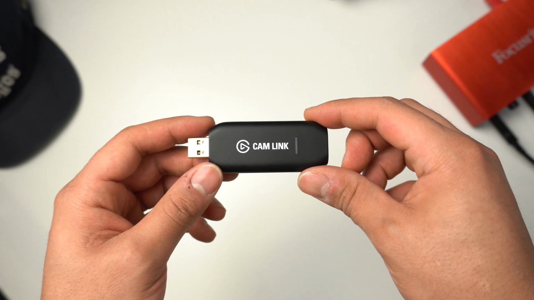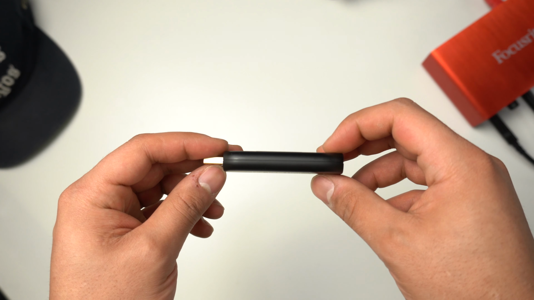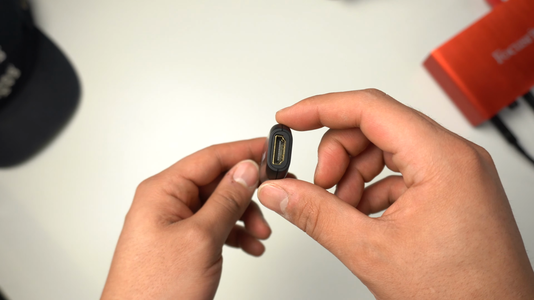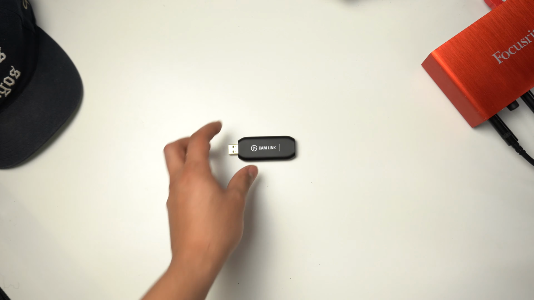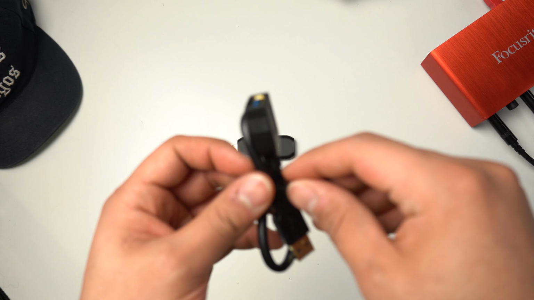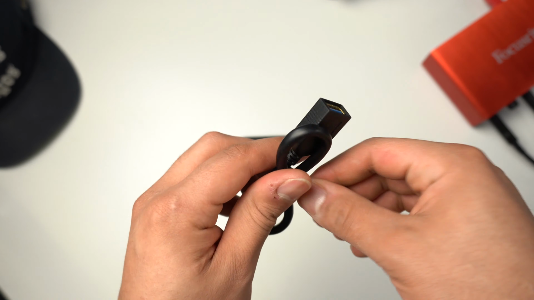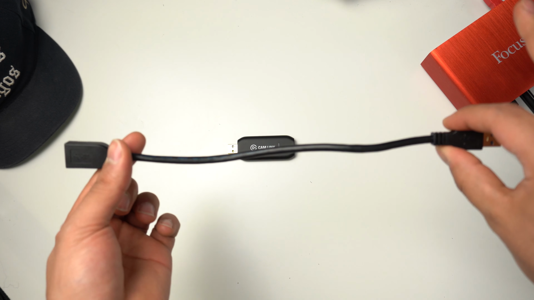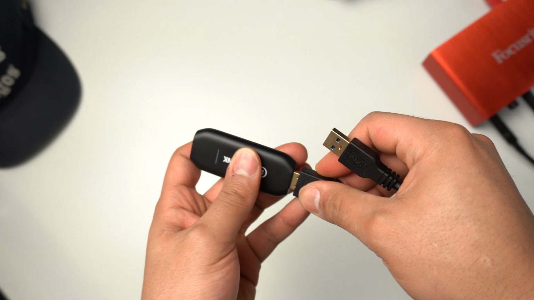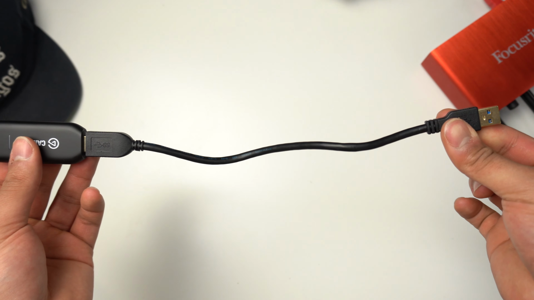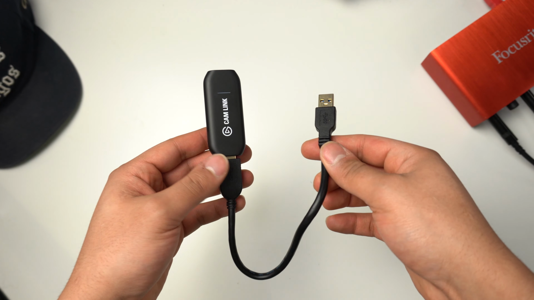In my situation, my motherboard actually has one external USB that is actually disconnected from the other ones. So in my situation, I can actually connect the Camlink directly to my motherboard without the cable. But in some situations, you might actually have to use the cable, but I haven't noticed any delays with it. So it doesn't really matter in those situations at all. It's just a little bit cleaner to connect it directly.